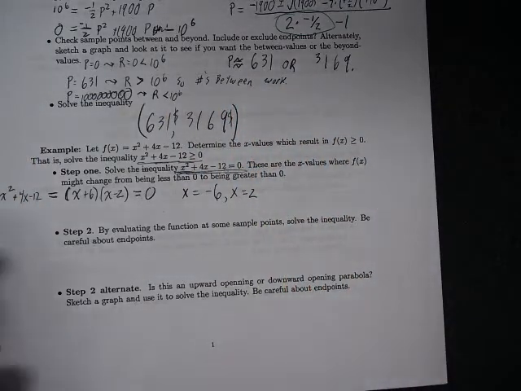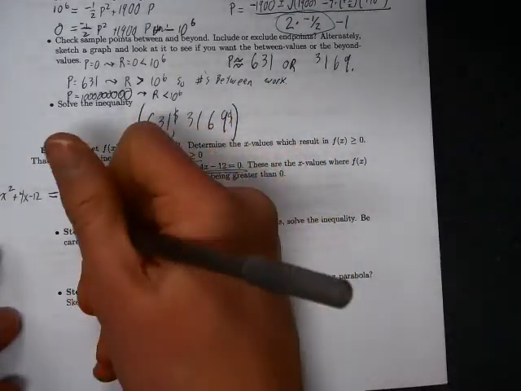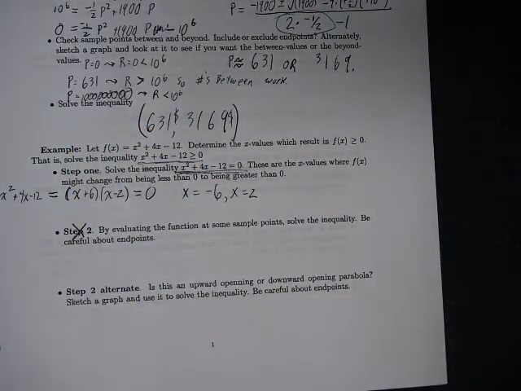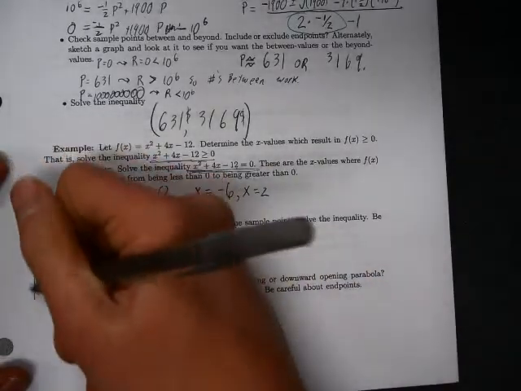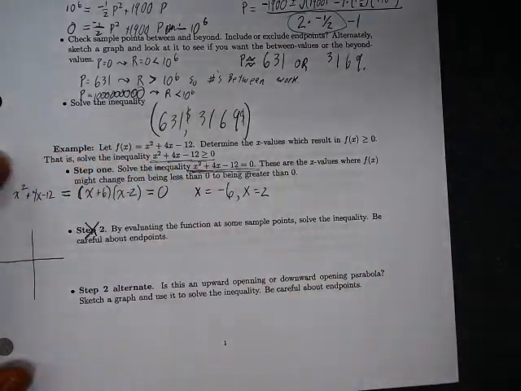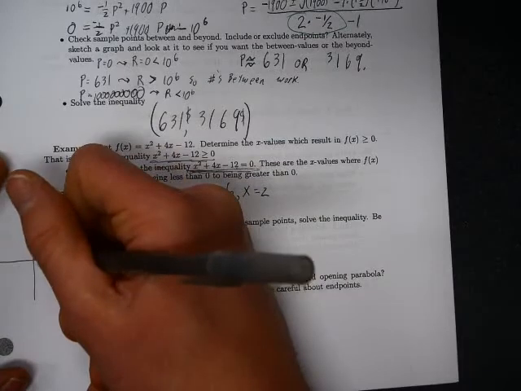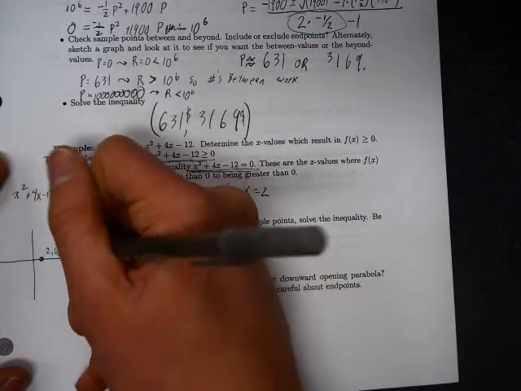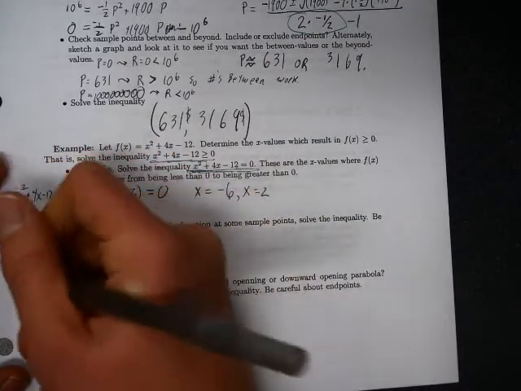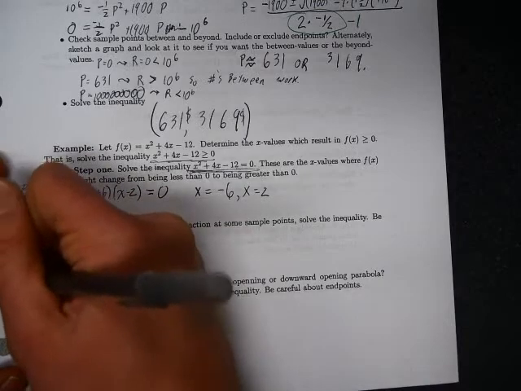And I think instead of trying step 2 as above, I'll go for the alternate approach. So here's one thing I know so far. I know that this function, its graph will go through the point (2, 0), and its graph will go through the point (-6, 0).